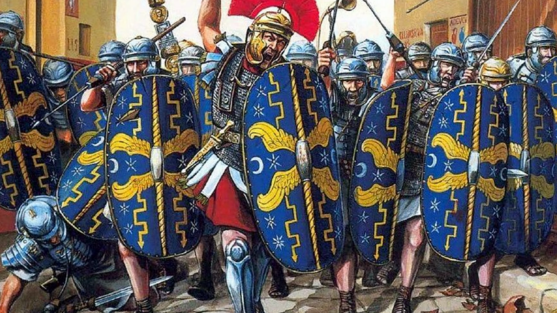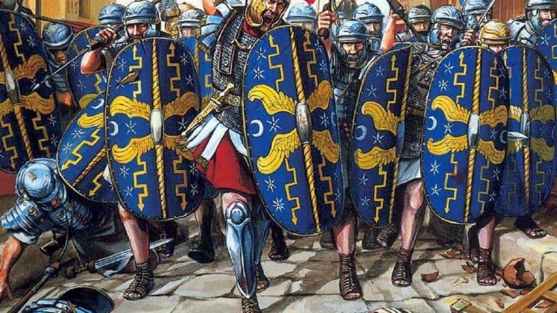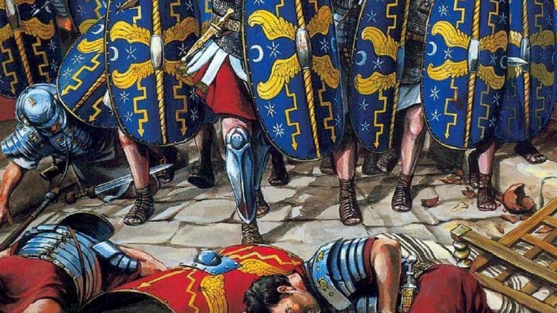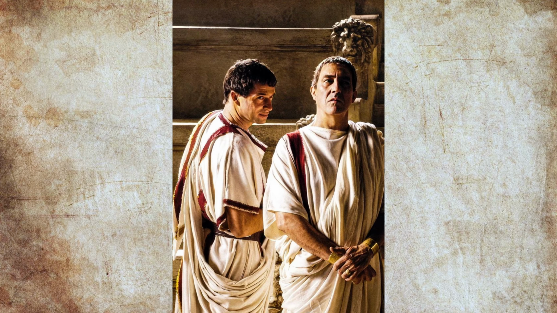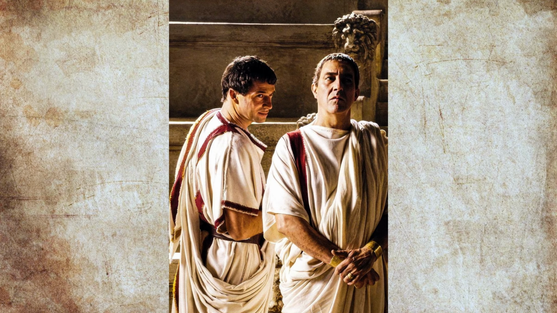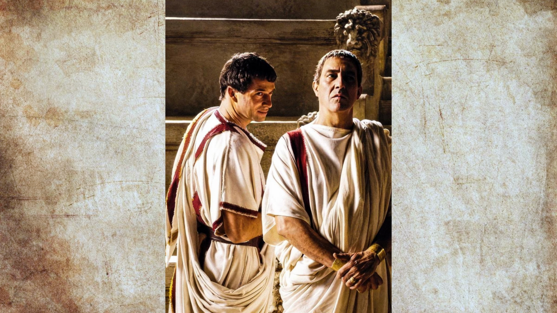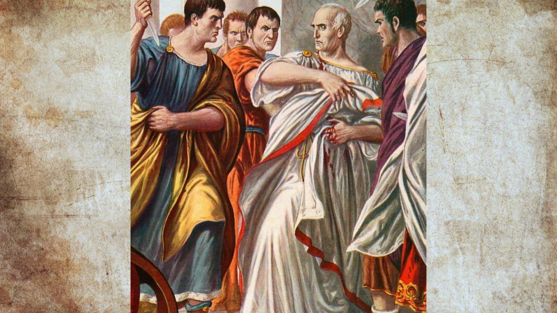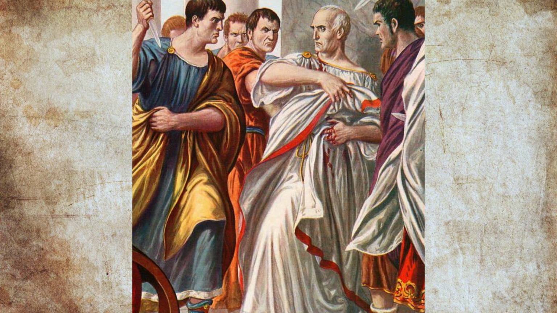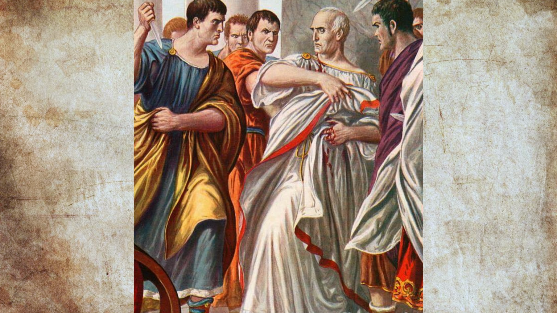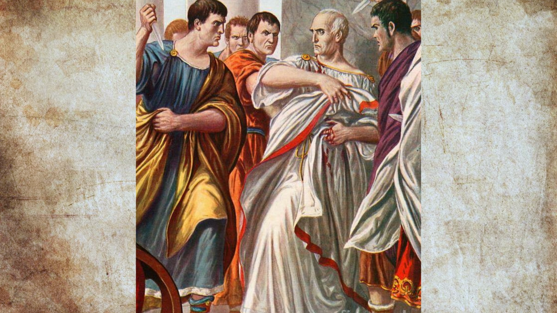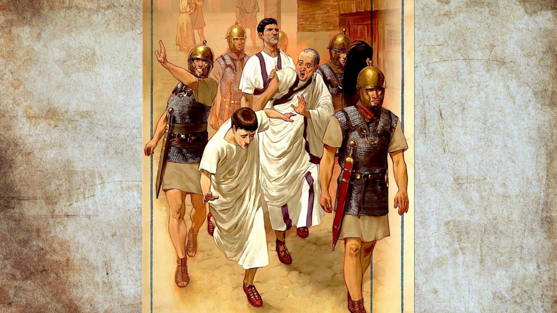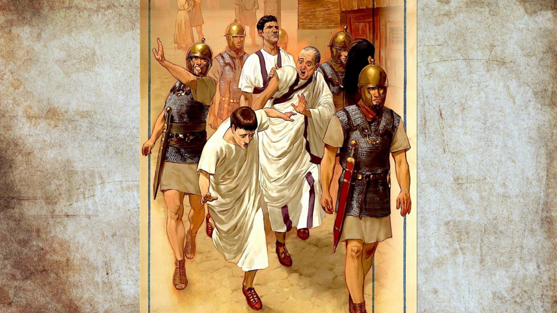The civil war that followed wasn't just about Caesar, it was about a system that had already been hollowed out by ambition and corruption. Caesar eventually became dictator for life. Some supported him, some feared monarchy. In 44 BCE, he was assassinated, but instead of restoring the republic, his death triggered even more chaos, which shows something important. By that point, the republic wasn't functioning anymore. Removing one man couldn't fix it.